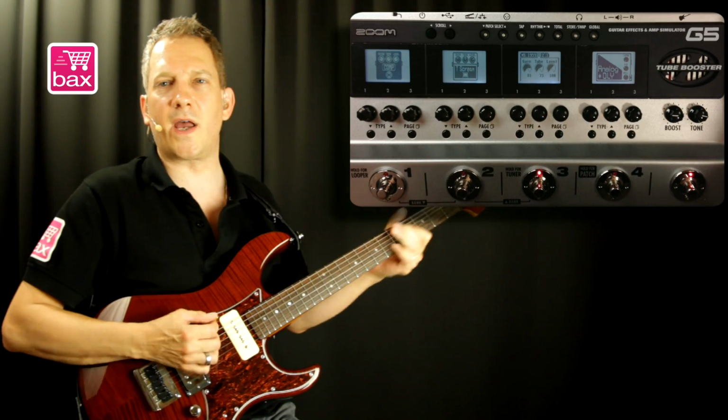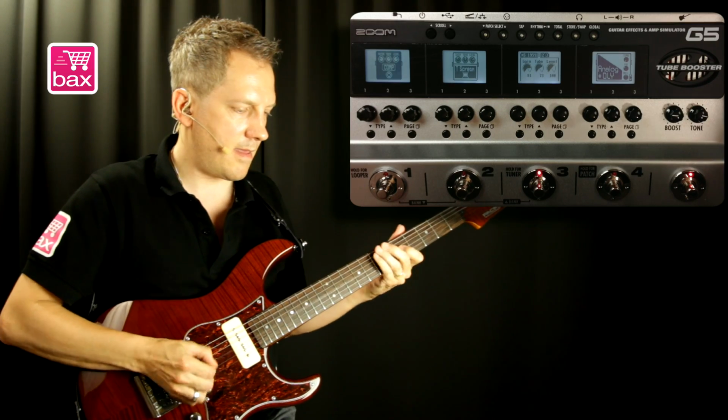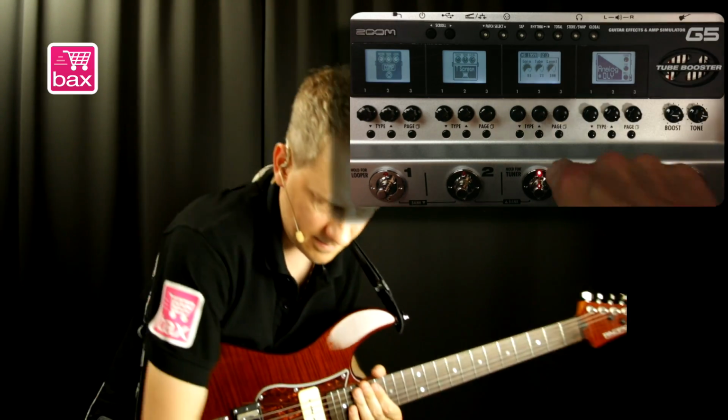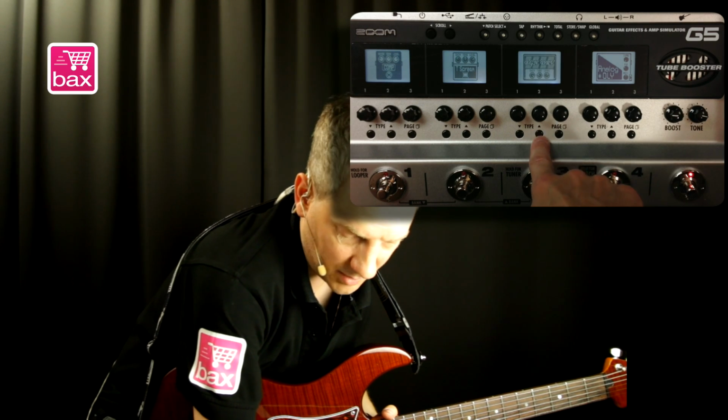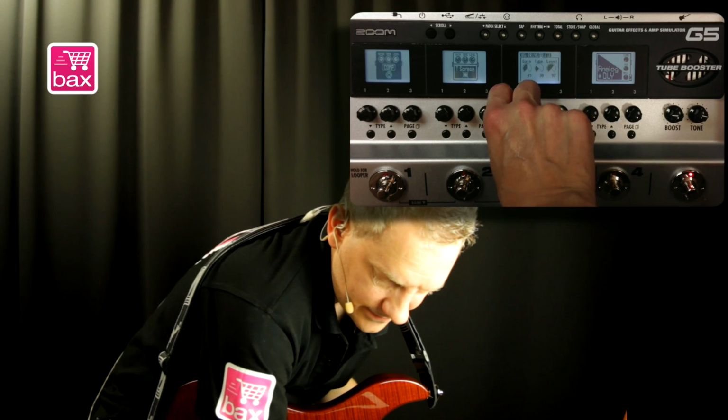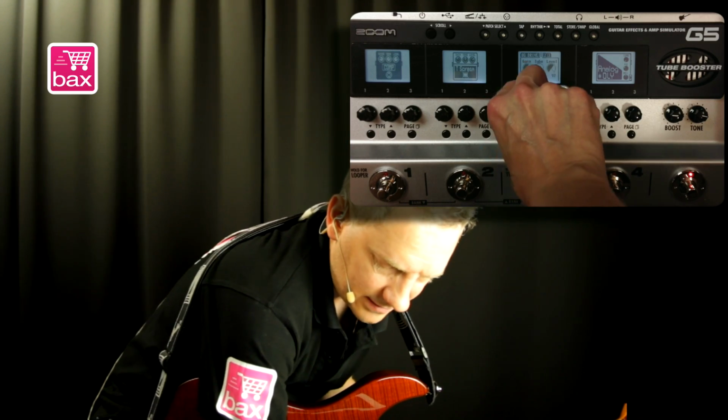Let's drive it into more gain. Nice one. Different Marshall drive. The Bogner drive that I already used. The BG drive, that's a Boogie. Oops, that's a lot of gain.